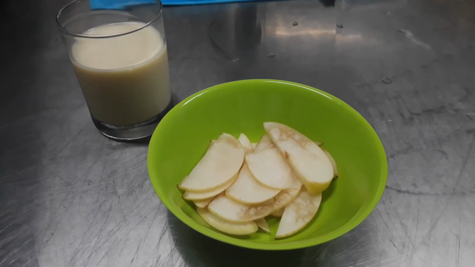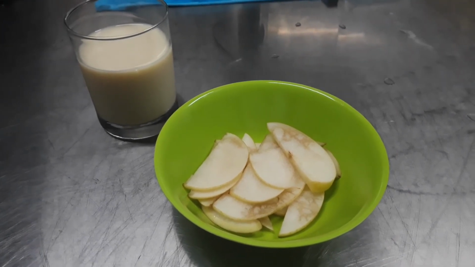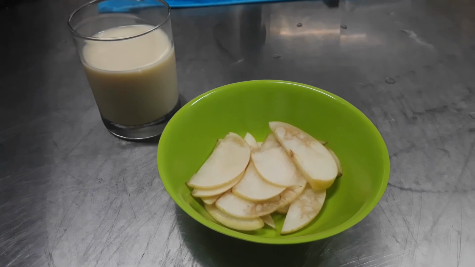And there you have it. This is my preparation of making a bedtime snack.